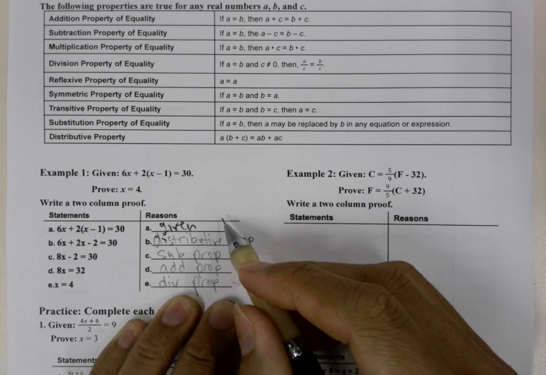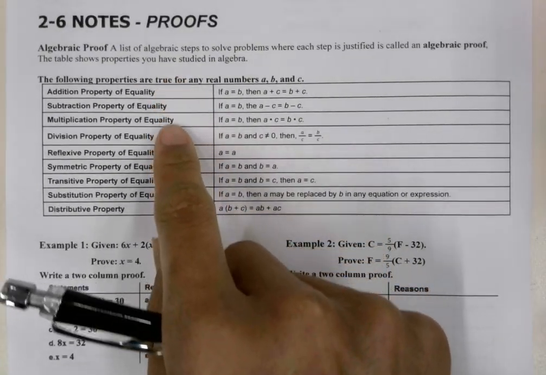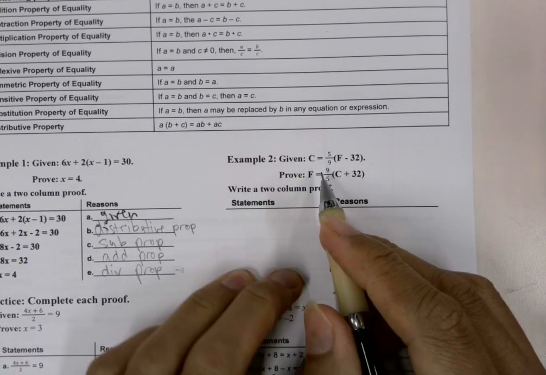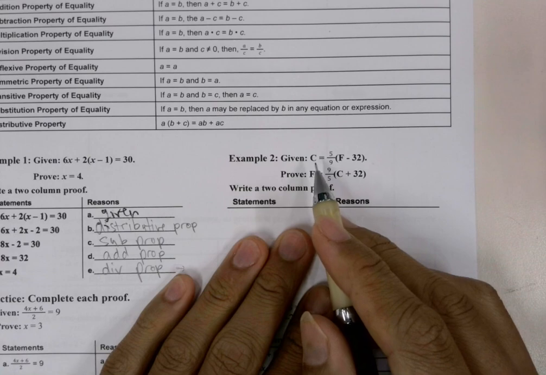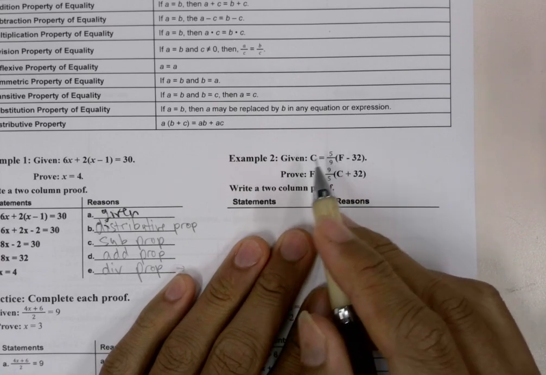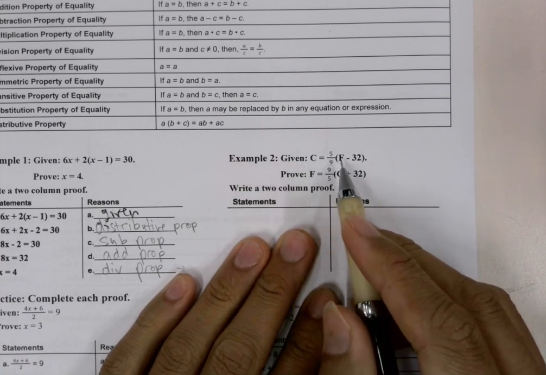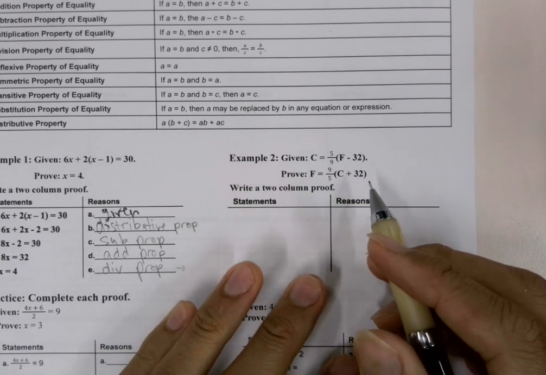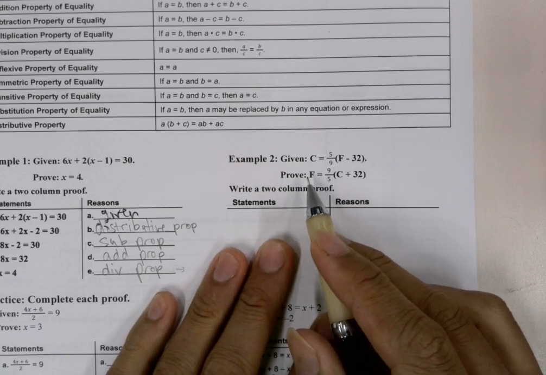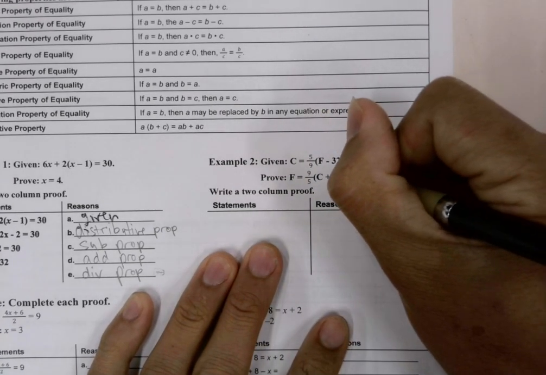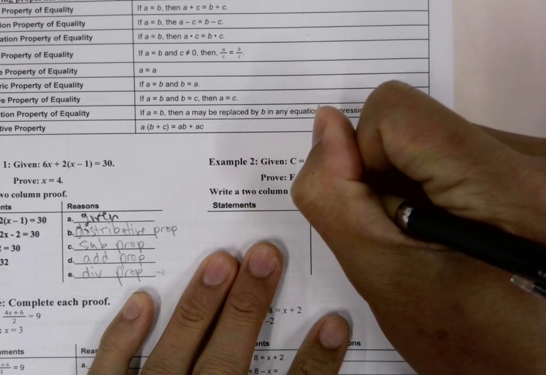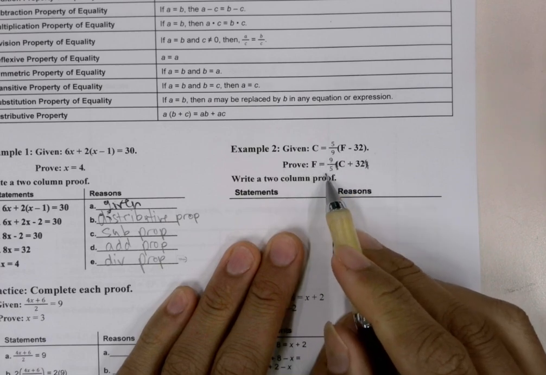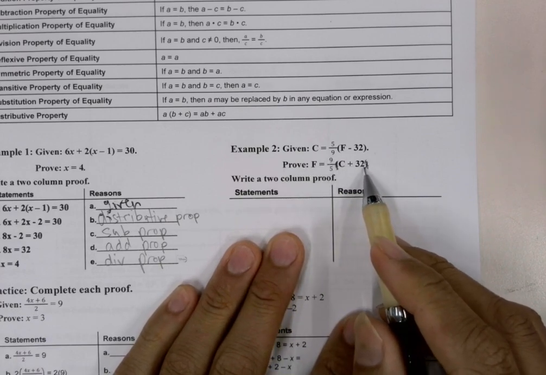Okay, and we've given a reason from the list of algebraic properties for each step of the way. So let's go ahead and do this one. We're given the equation that degrees Celsius is equal to 5 divided by 9 times the difference of F and 32. This is actually a typo, there shouldn't be parentheses here or there. We need to prove that Fahrenheit is equal to 9 over 5 times C plus 32.